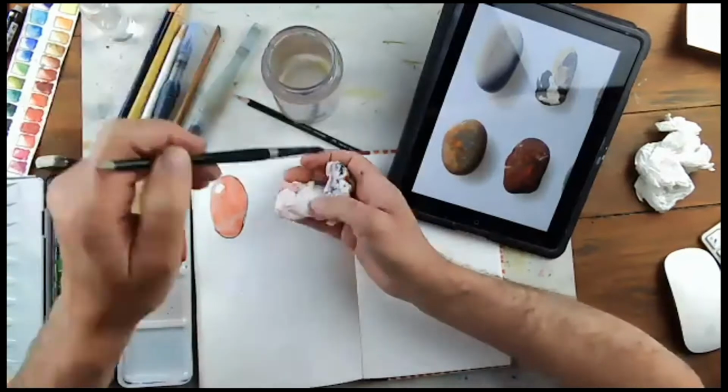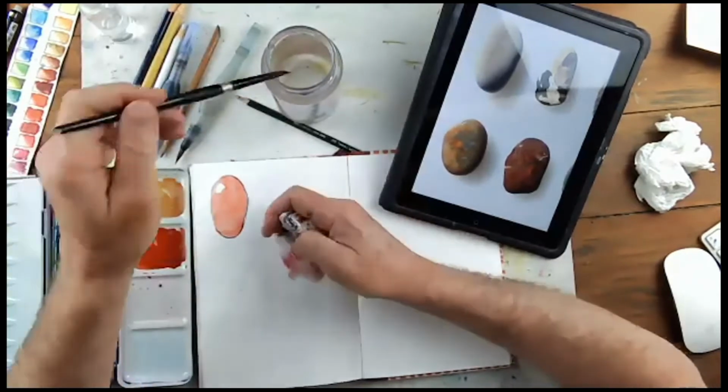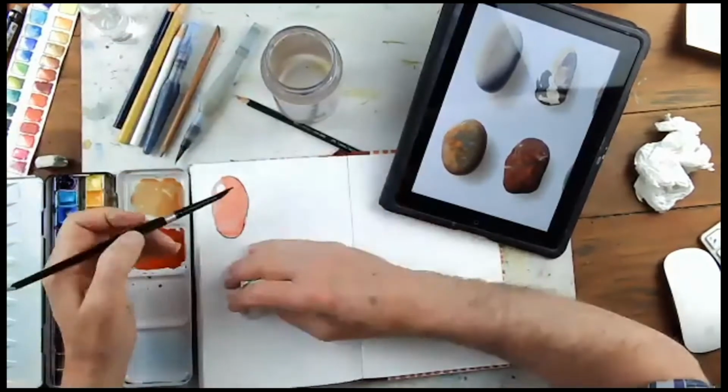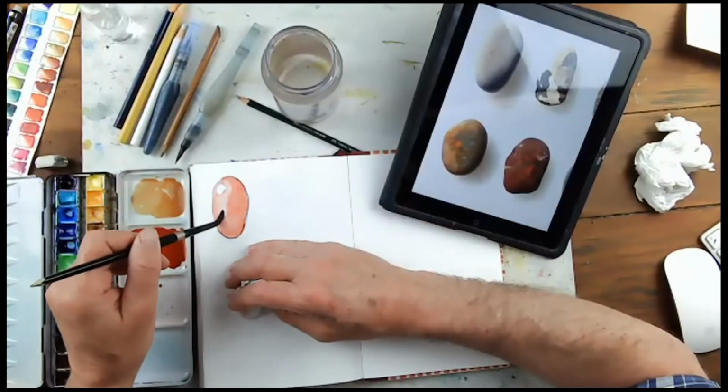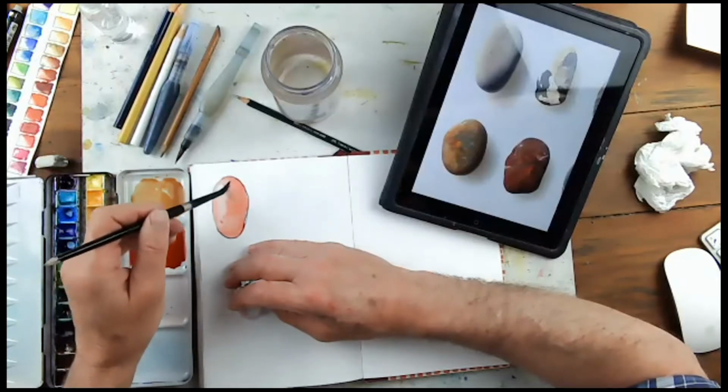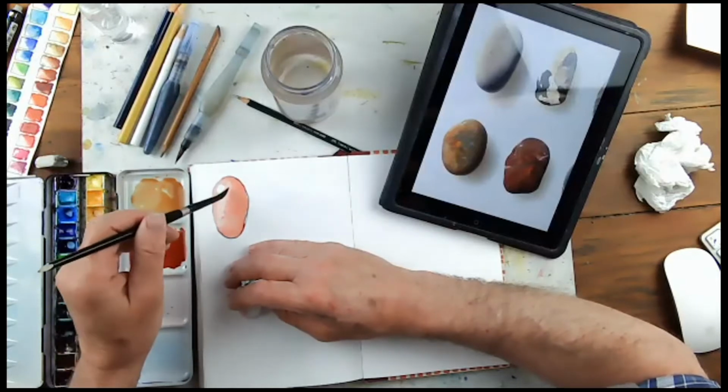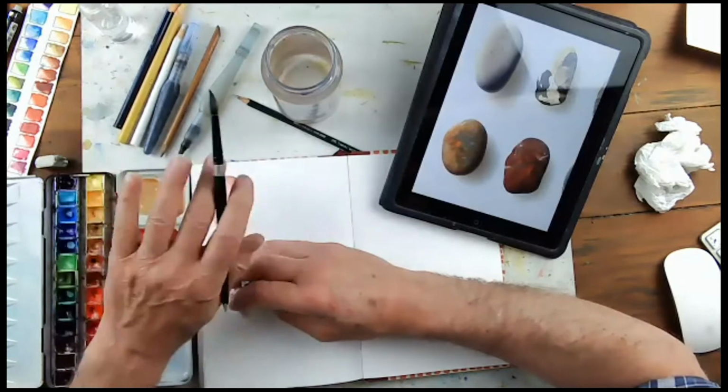Actually, I'm going to use this brush because I want to lift off some color too. See, if I wet that, dry it, and just do that, can you see how that lifts away color? So already I've got a highlight. I'm already starting to describe the light coming around there.